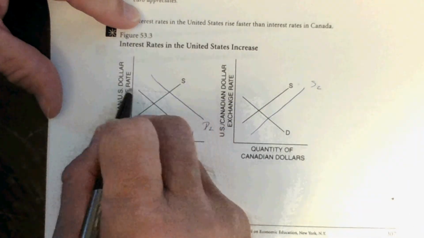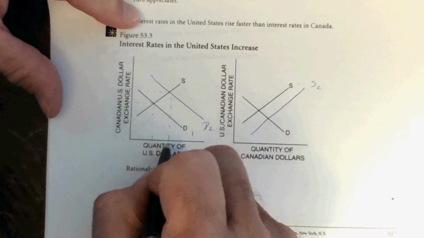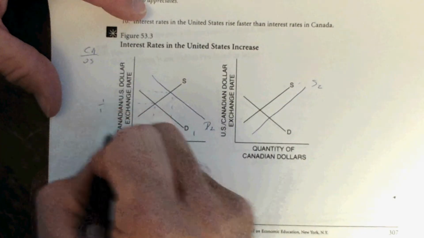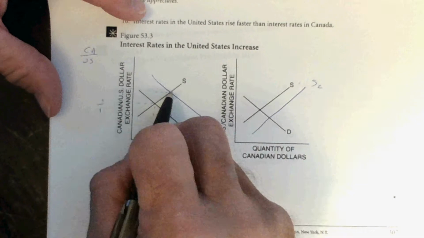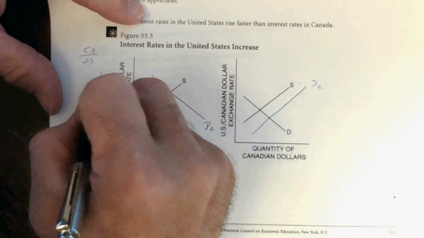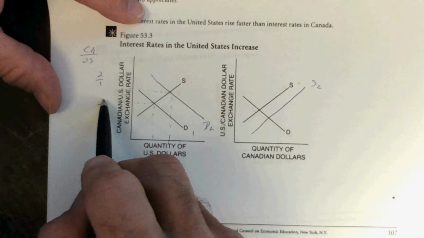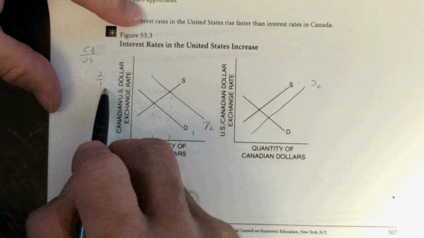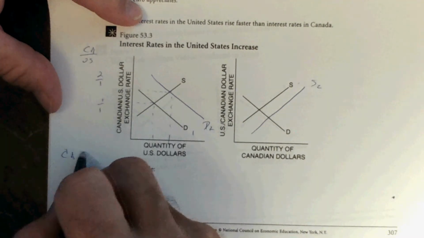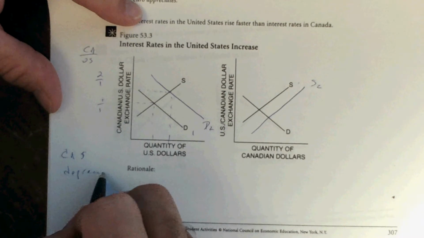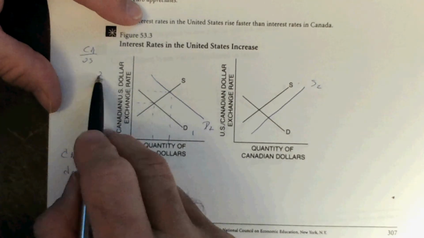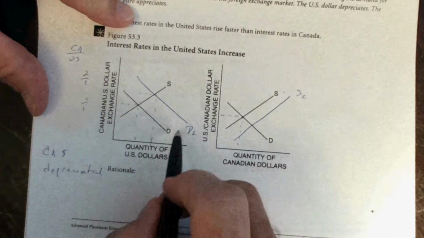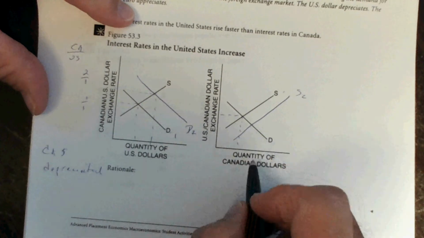Let's look at the impact on the currency values as a result. This is Canadian dollars divided by US dollars. Start at 1:1. This new equilibrium, 2, is higher, so just make that 2/1. It used to take $1 Canadian to buy $1 US. Now it takes $2 Canadian to buy $1 US. The Canadian dollar has depreciated. It takes more Canadian dollars to buy an American dollar. To get these dollars, to demand these dollars, they had to supply their currency.